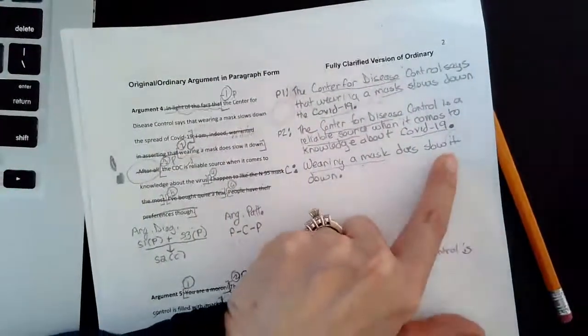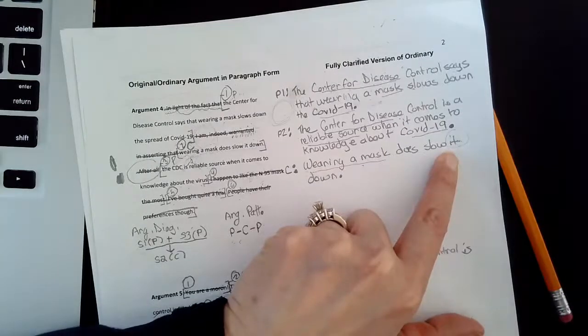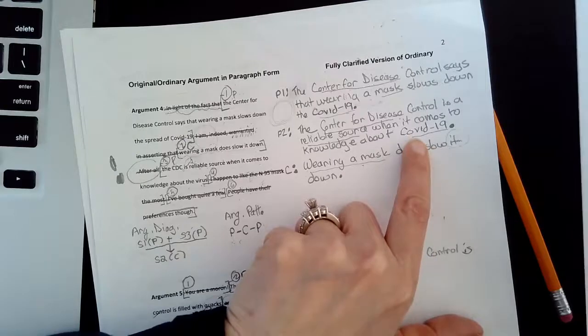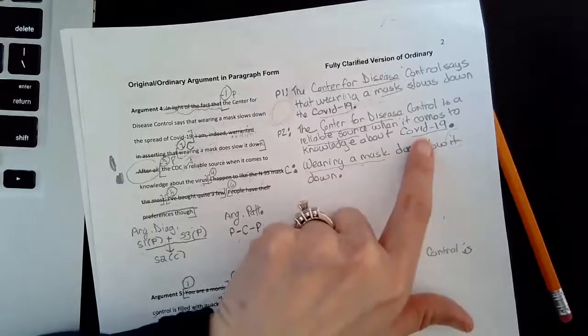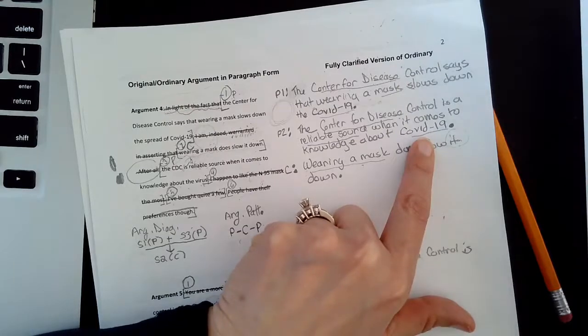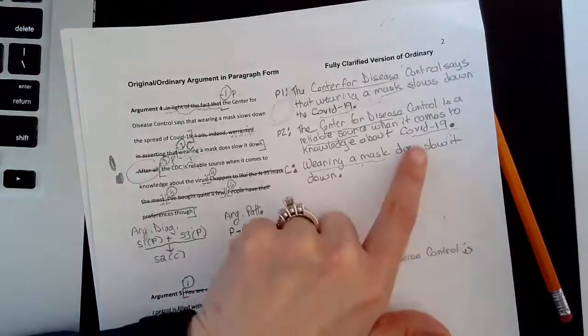As you saw here, we replaced that little "it" with what? Another word, COVID-19. And when we have the choice between 2 references for the virus, we chose the one that was more specific.